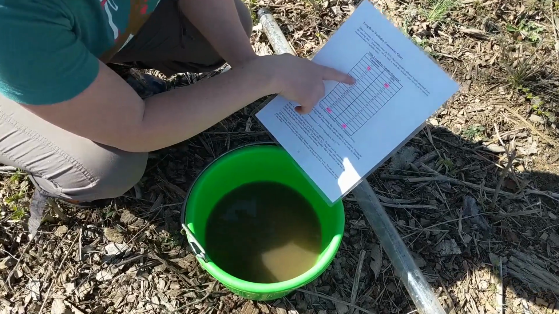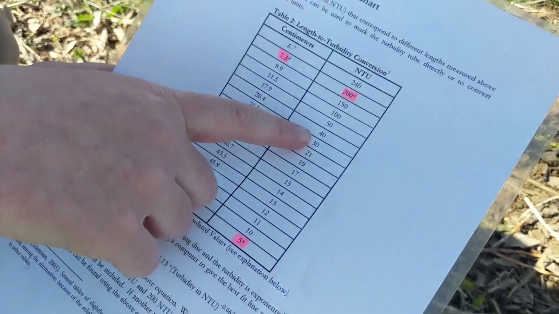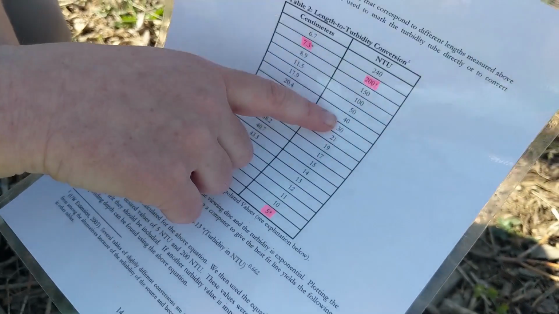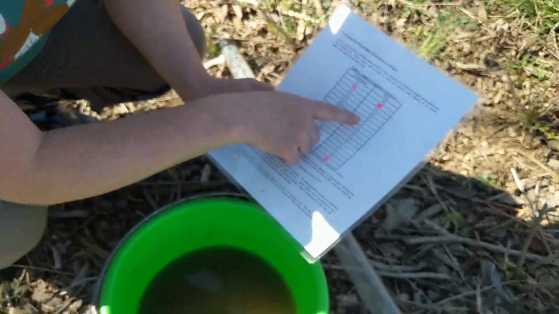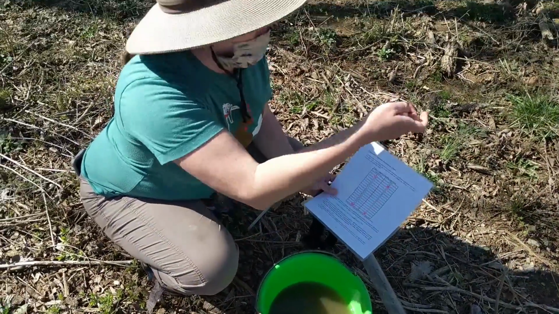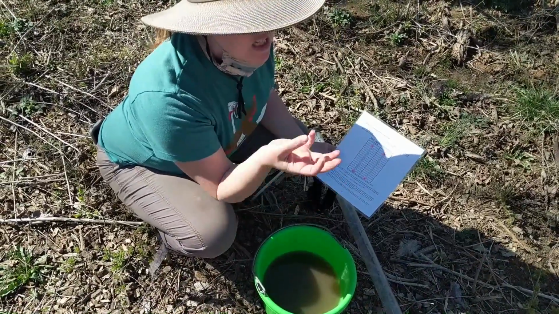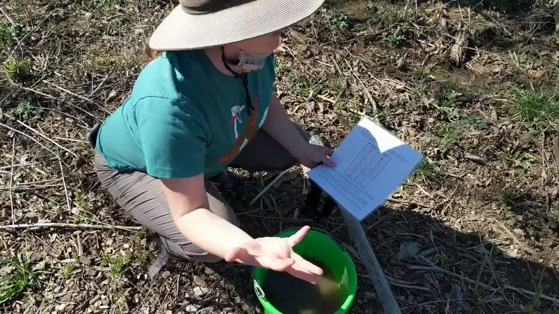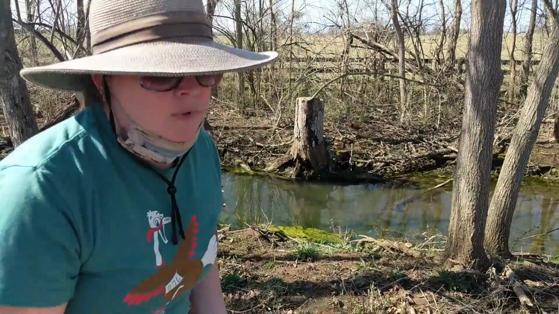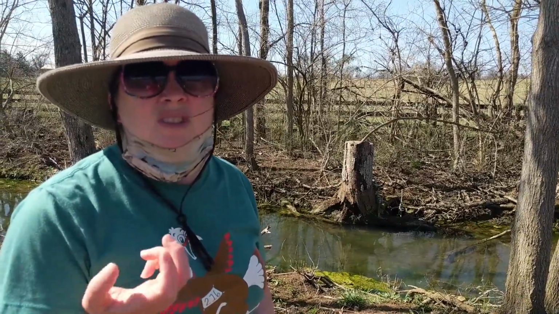If you look here at 20.4, the NTU reading is 40 NTUs. That's a pretty impaired river system. So remember, we stirred up the sediment to make this happen so we could demonstrate what a really sediment loaded stream looks like. If that stream looked like this all the time, it would be an impaired stream, which would mean that not many organisms could live in that stream.